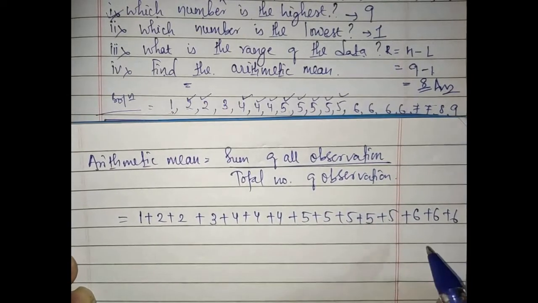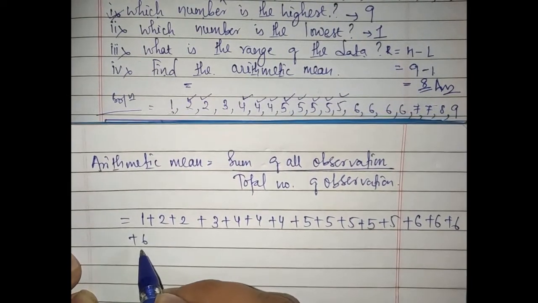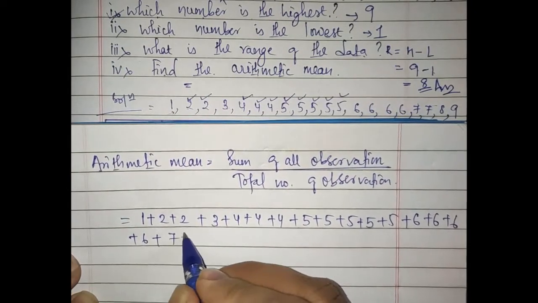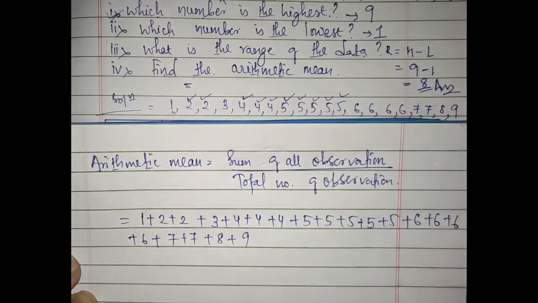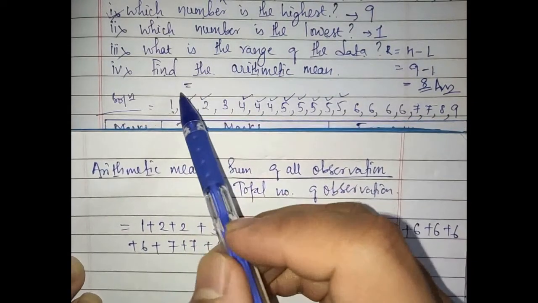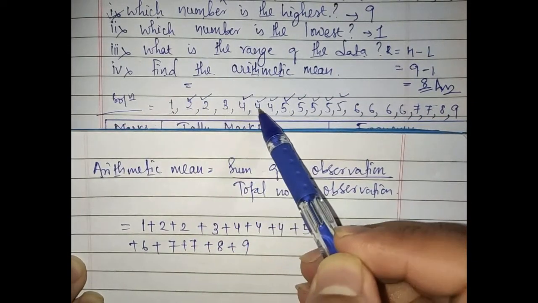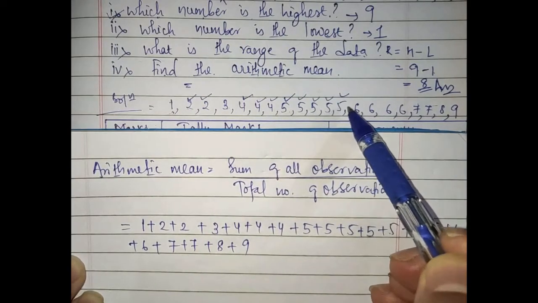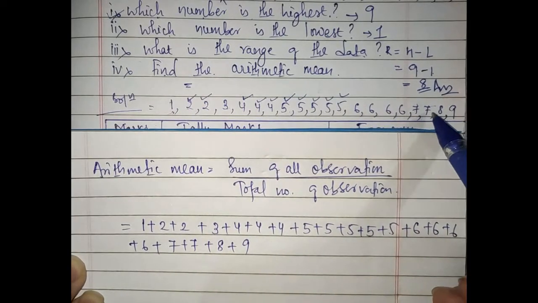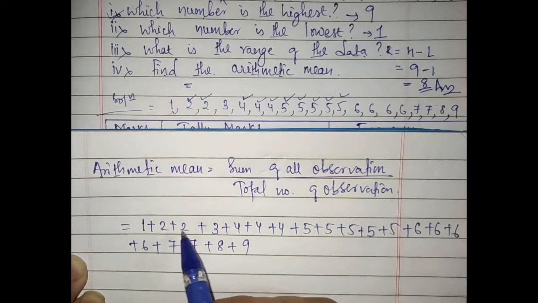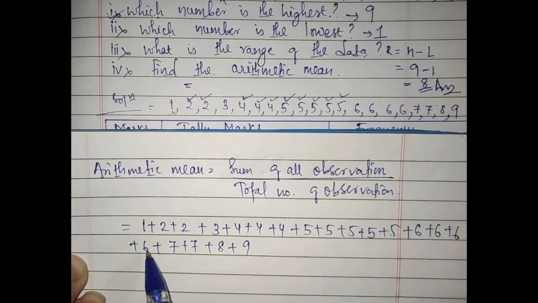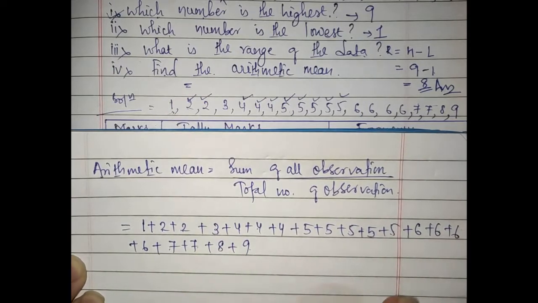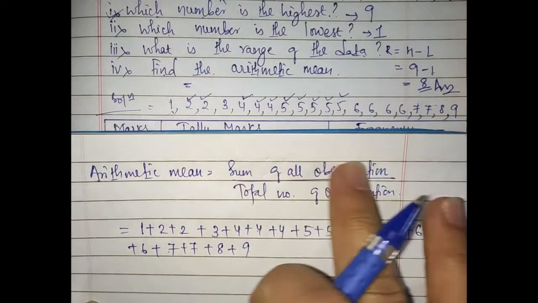How many 6 I have written? 3 6 over here, then 1 more 6, then 7 plus 8 plus 9. So again you can count how many times it is there. 1 2 3 4 5 6 7 8 9 10 11 12 13 14 15 16 17 18 19 20. Okay, so this is the sum of all observation.